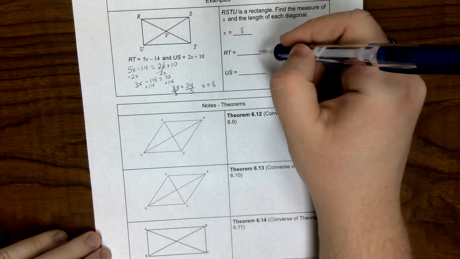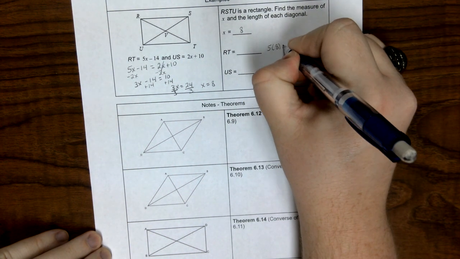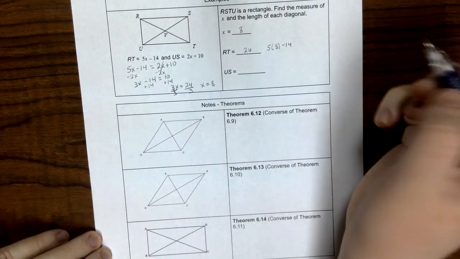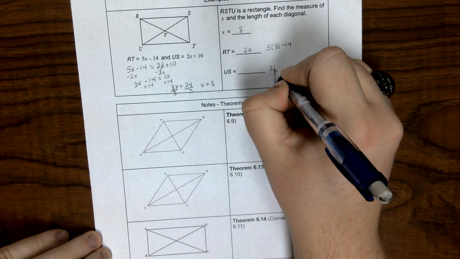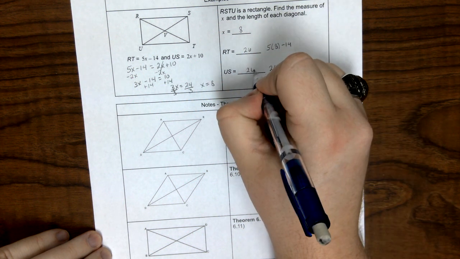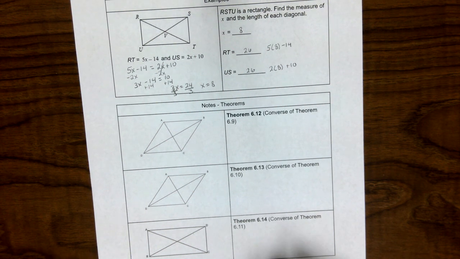Now to find these actual lengths, we're going to plug 8 in. So 5 times 8 minus 14 should give you 26. 2 times 8 plus 10 is also going to give you 26. Okay, we know we did it right because our diagonals had the same length.